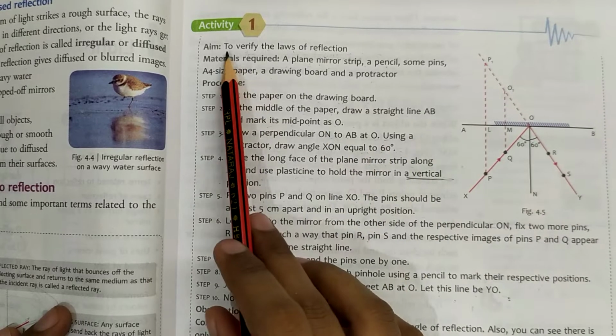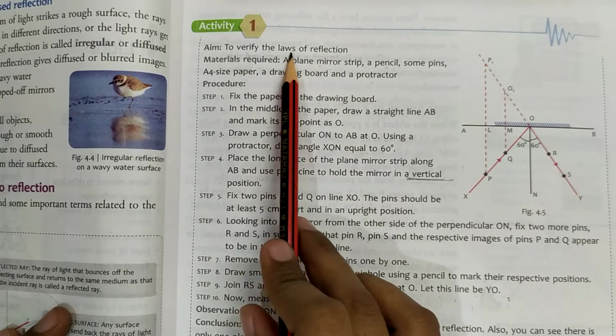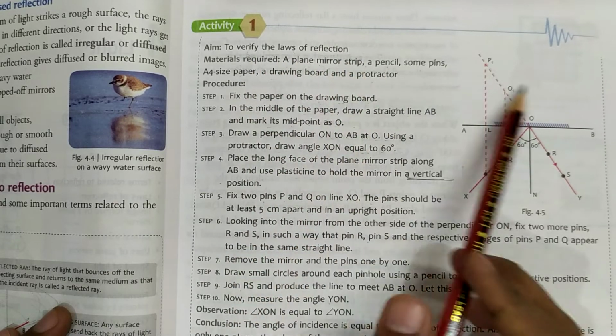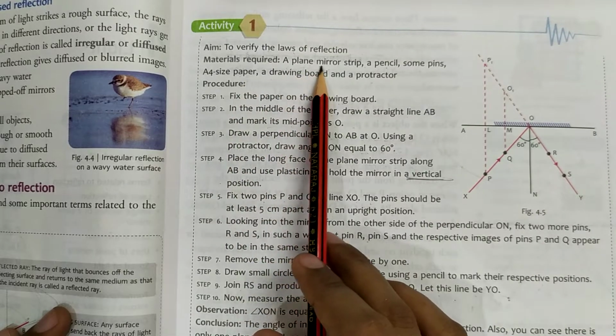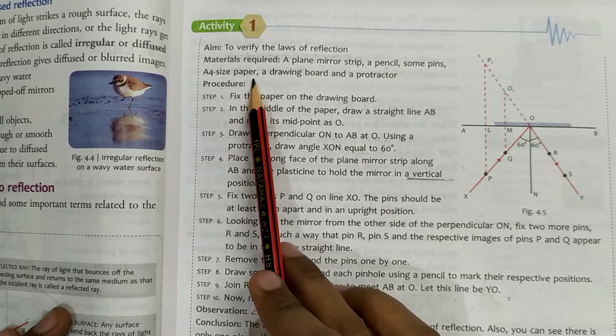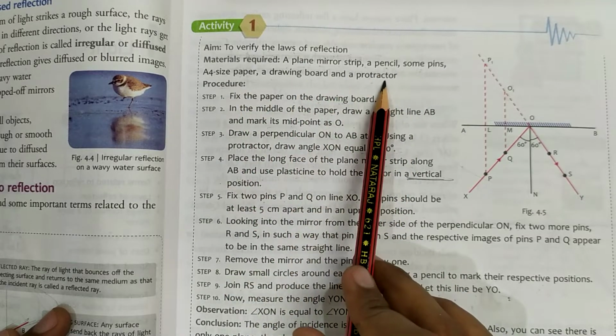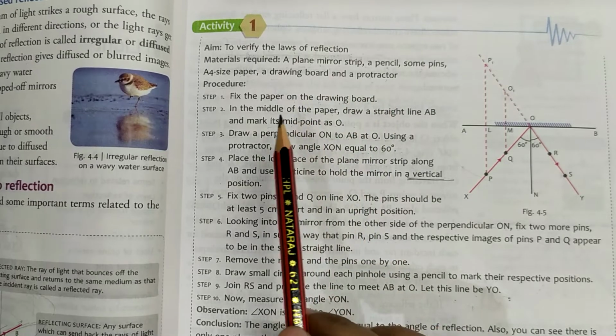So children, what is the aim? To verify the laws of reflection, means to check by performing a practical whether the laws of reflection are correct or not. Now what materials are required? A plane mirror strip, pencil, some pens, A4 size paper, drawing board and a protractor. I have collected these things too.